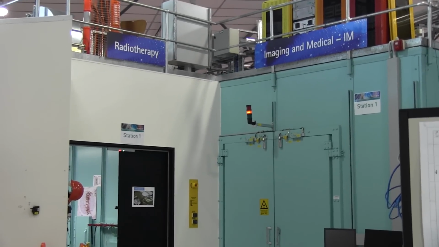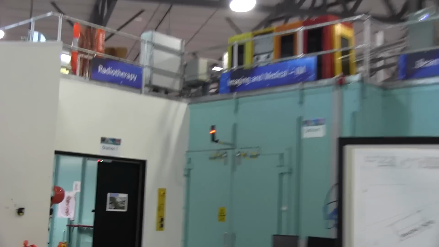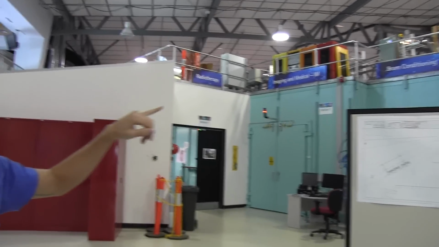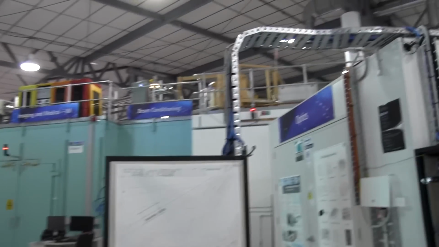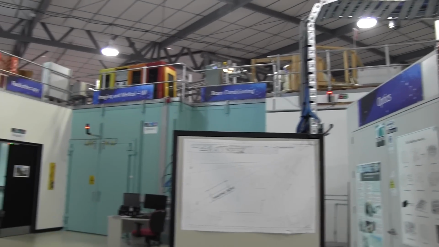You shouldn't go in unless you have to. And red means the beam's on. Got it. So as you can see, the red light over here. Oh, okay. So you can't go in those rooms when the beam's on. Right.